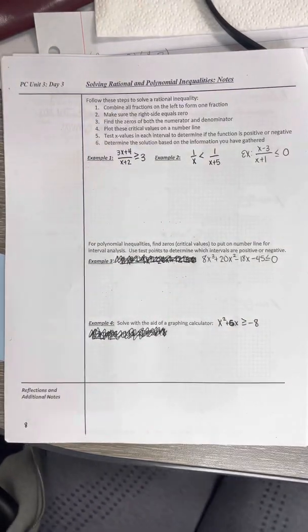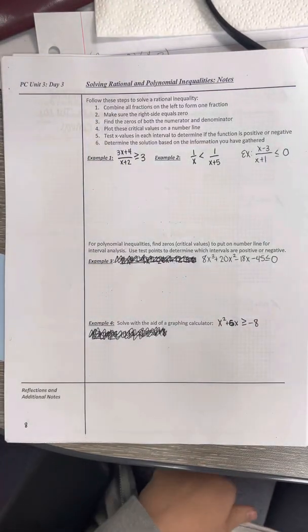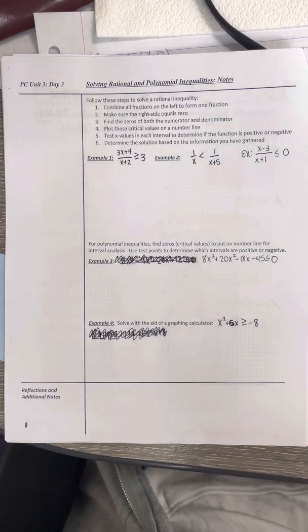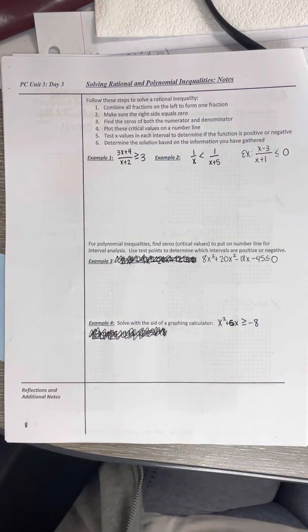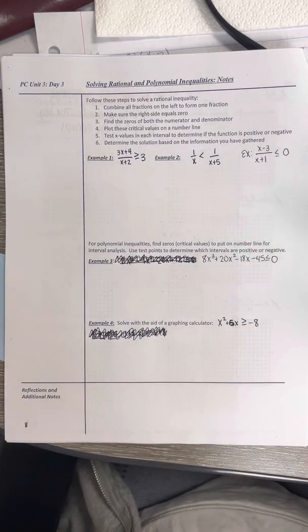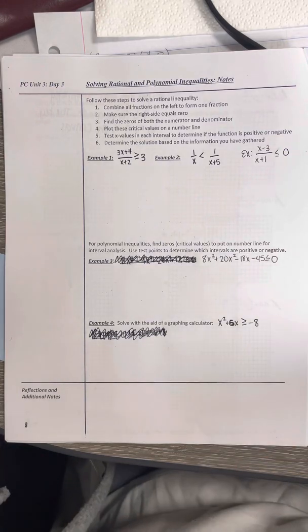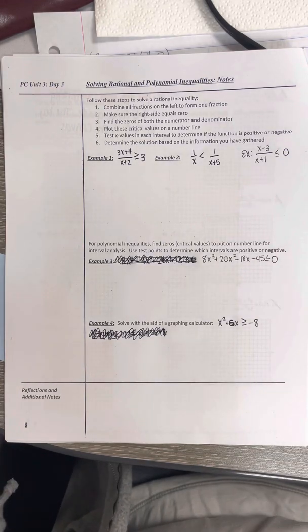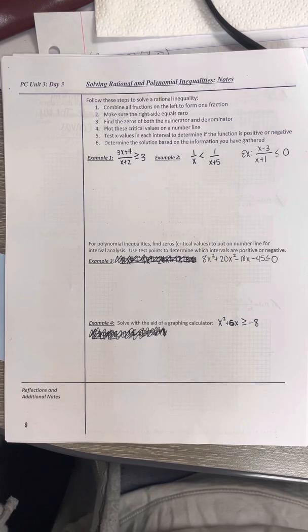Hey guys, I know we've got a lot of kids out this week, so I wanted to do just a recap of the notes. This is unit 3.3. It's very short. It's just going to be this page, and then that's going to be it. It is solving rational and polynomial inequalities.